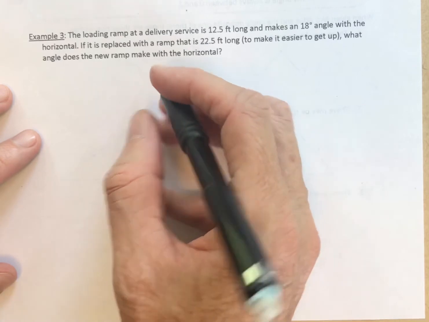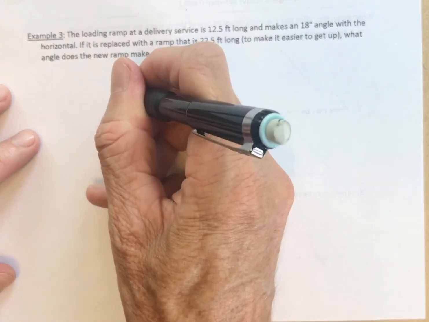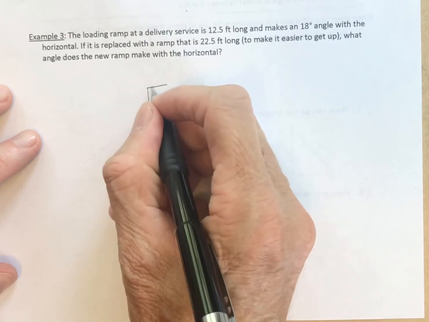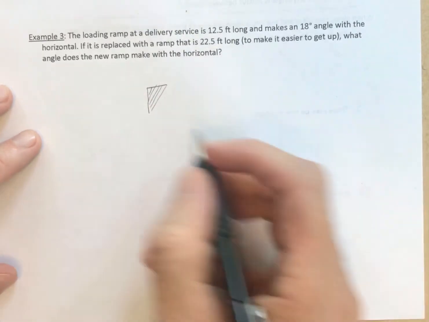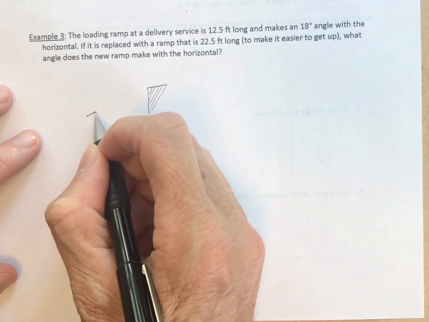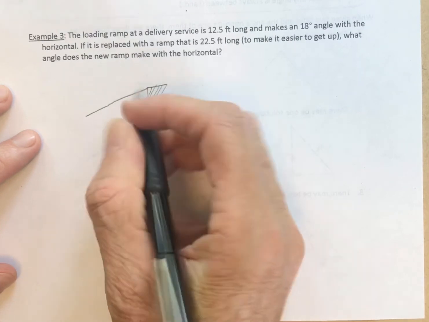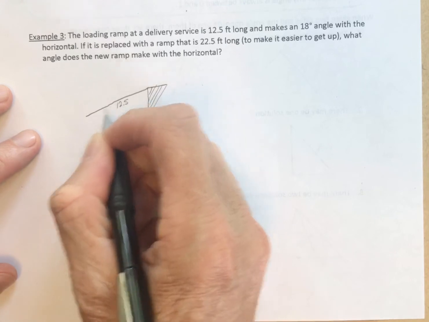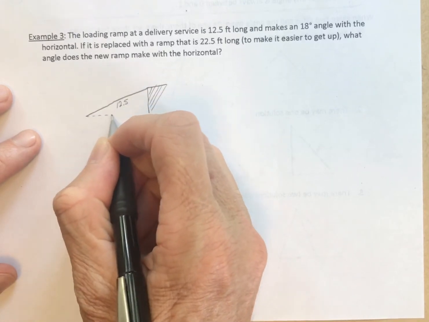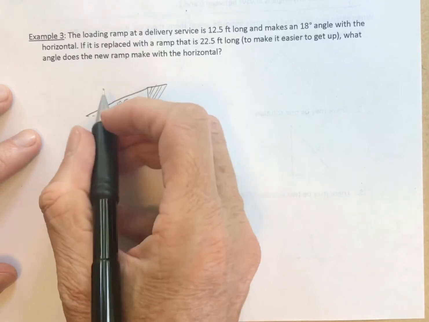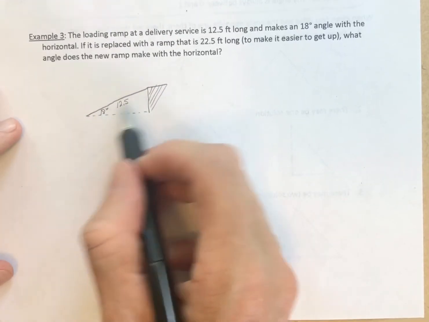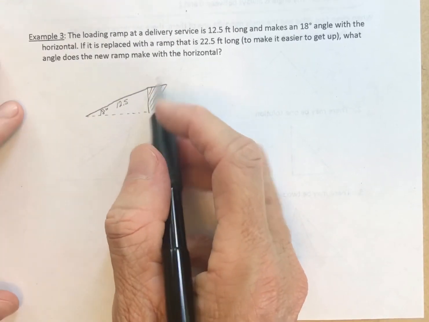Okay, let's see here. So here is the delivery service. I'll go like this. Okay, I need to get up to there. Here's the old ramp. This old ramp is 12.5 feet long and it is an 18-degree angle, and that's somewhat steep perhaps. They want to make it less steep.